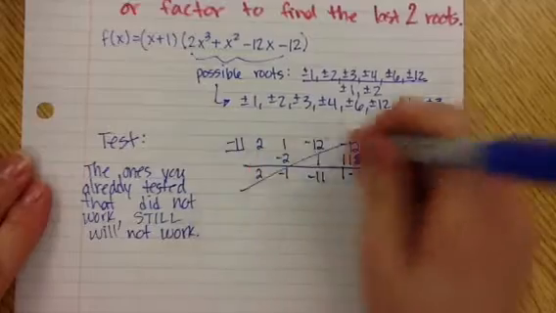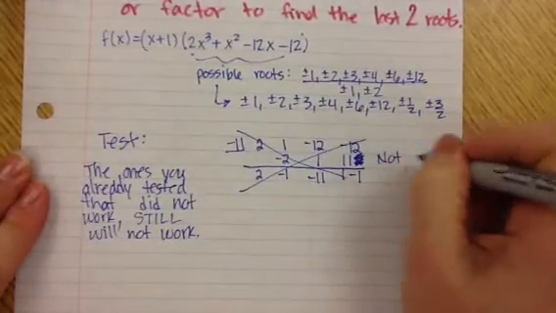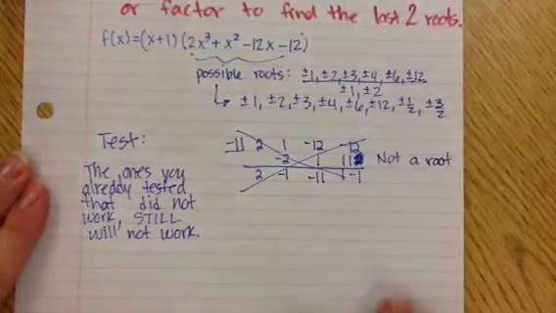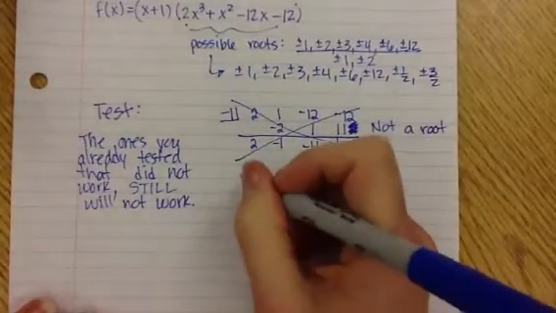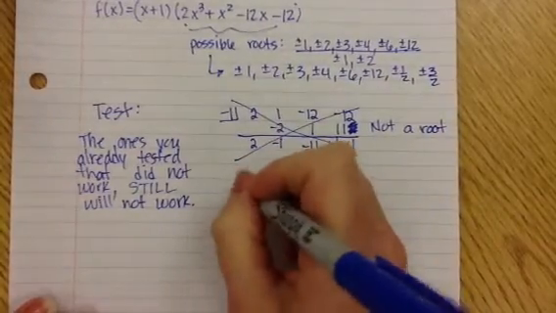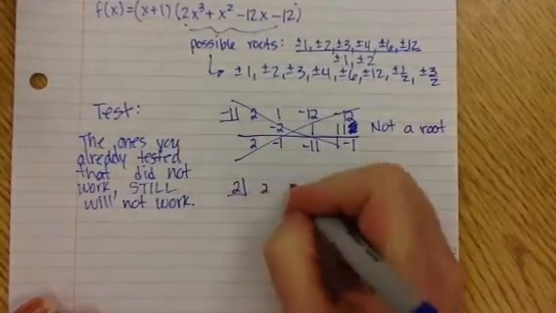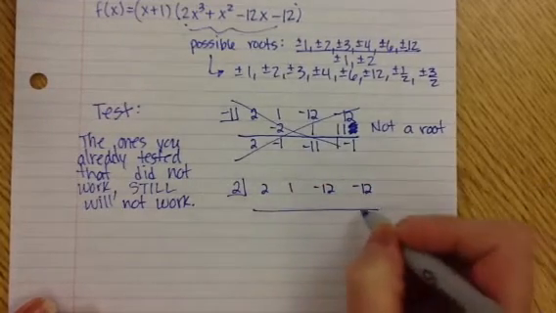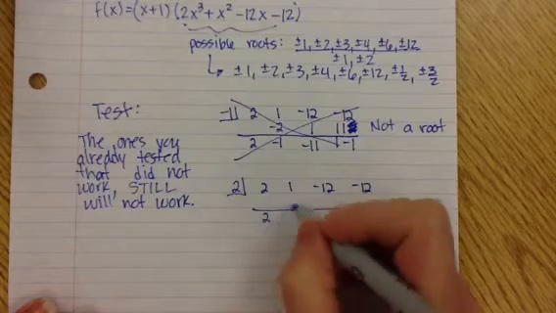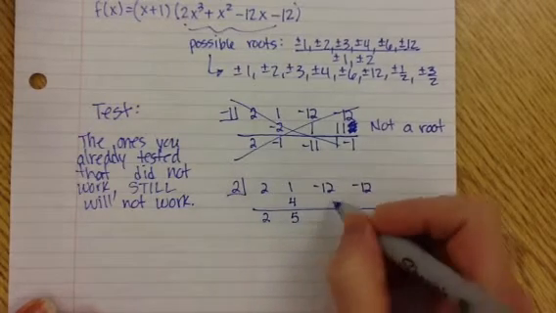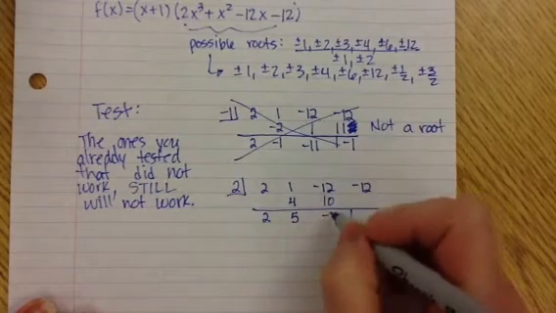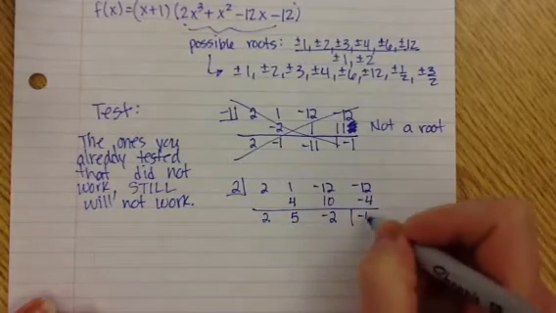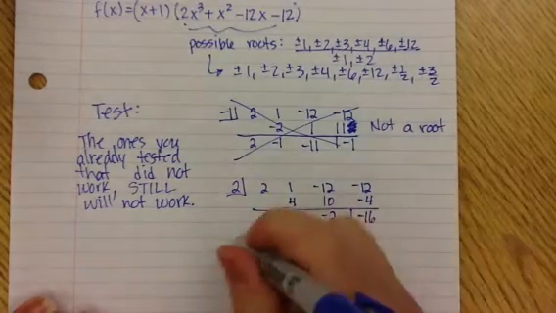So this is not a root. So we'll go on and test something else. How about 2? 2, 1, -12, -12. So bring down, multiply, add, multiply, add, multiply, add. Okay, this is not a root.